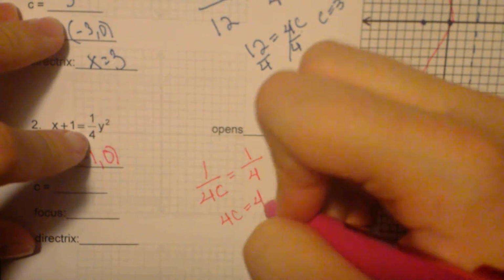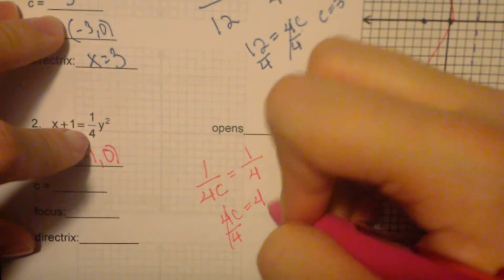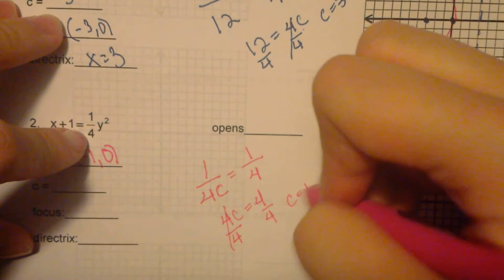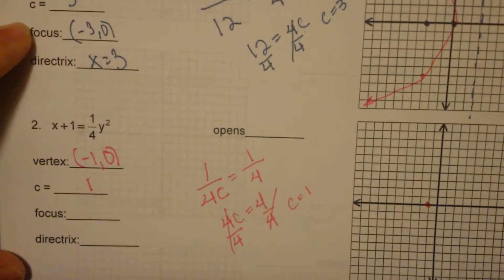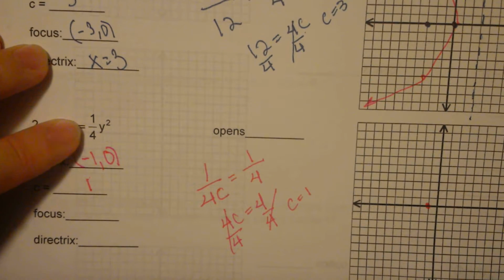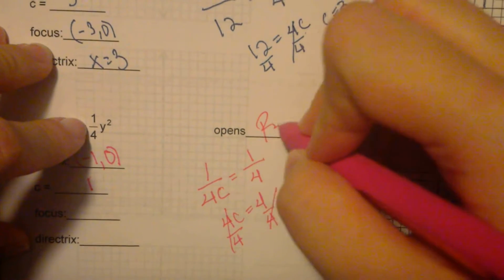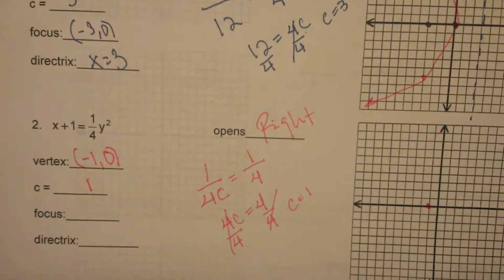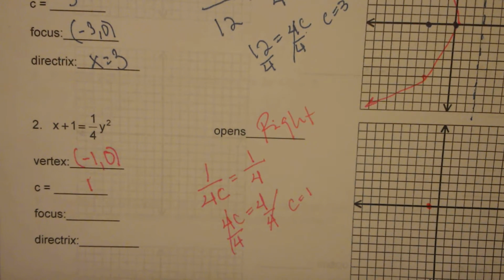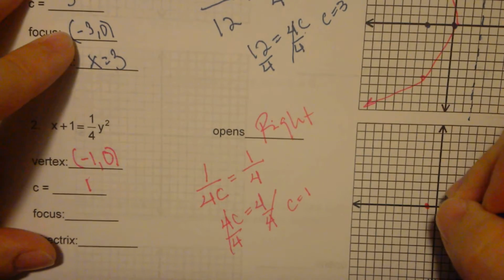So 4c equals 4, so c is 1. My coefficient on y squared is positive, so I'm opening to the right. So my focus is to the right of my vertex, so that's at the origin, 0, 0.